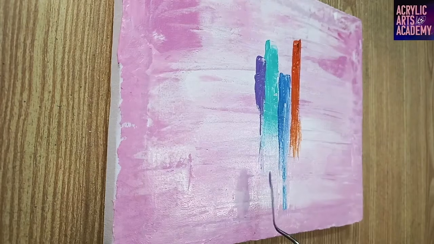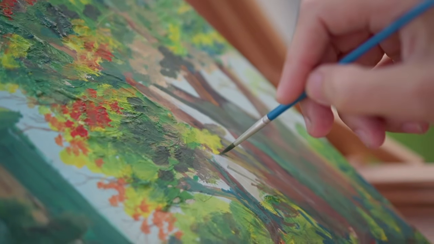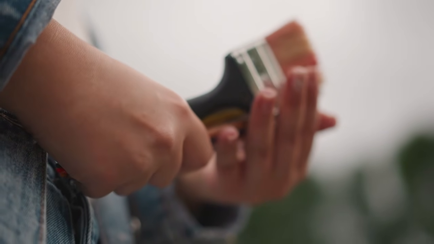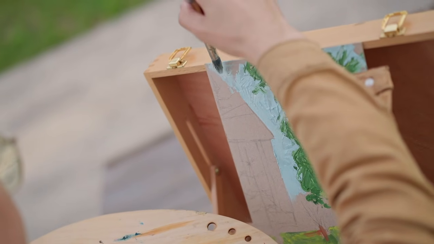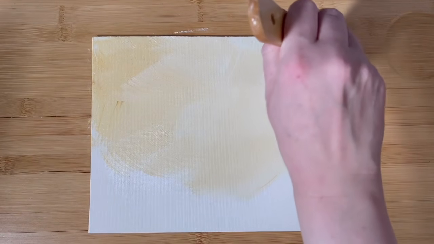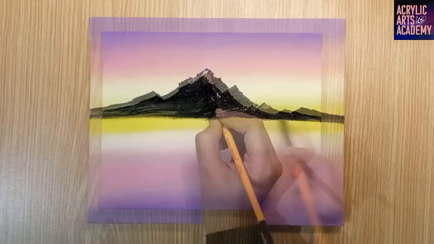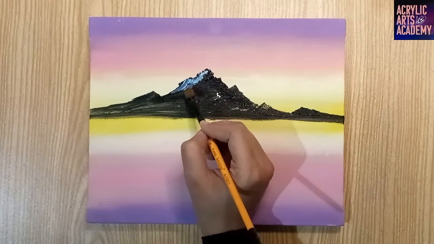At this stage, try to think broadly. We're not painting individual leaves on a tree. We're not worrying about tiny highlights. We're establishing the environment that everything else will eventually sit inside. This is also a great time to work with larger brushes and freer movements. Those first layers usually don't need the precision we'll use later.